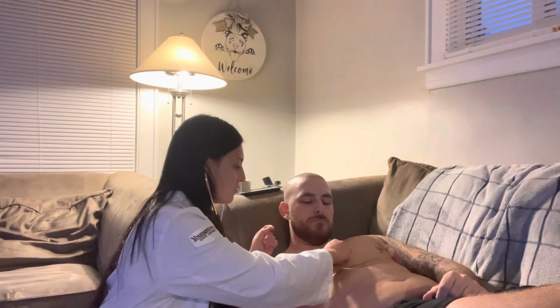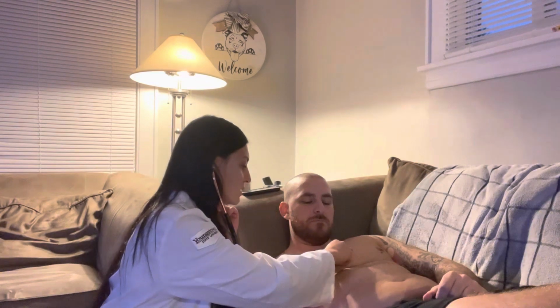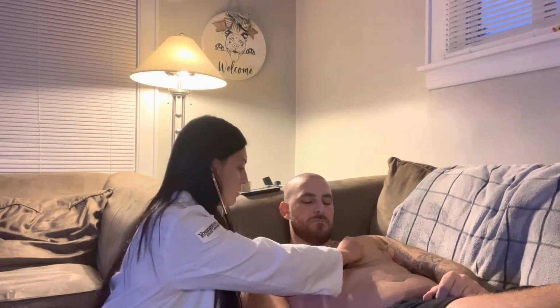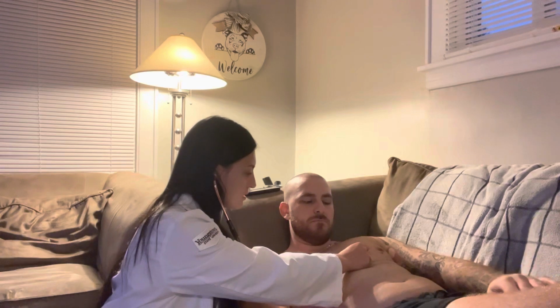And then I'm going to move to the pulmonic, which is in the second intercostal space on the right sternal border. Moving down to Erb's point, which is in the third intercostal space, left sternal border.